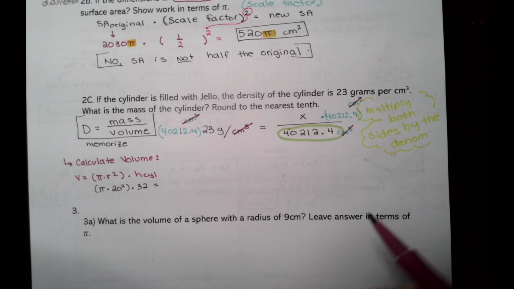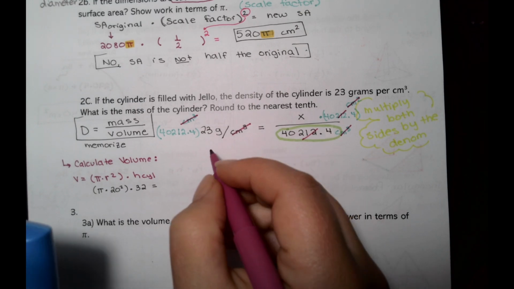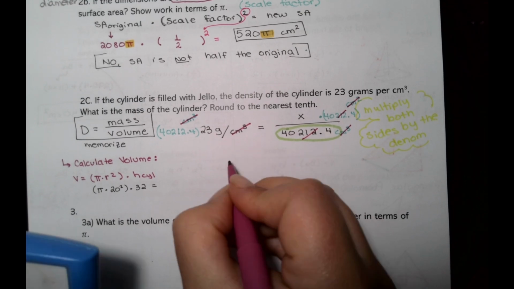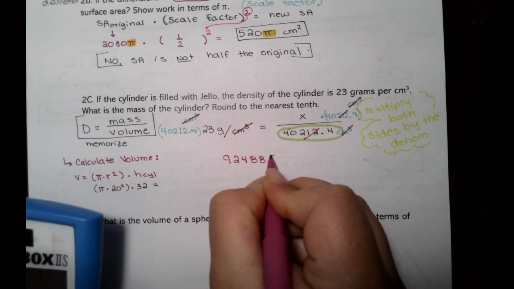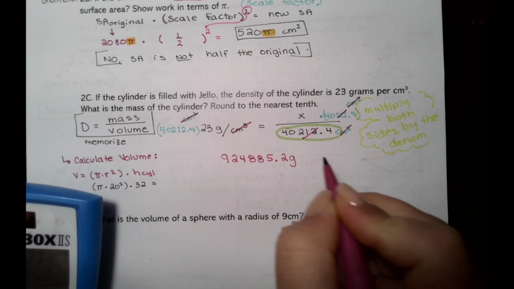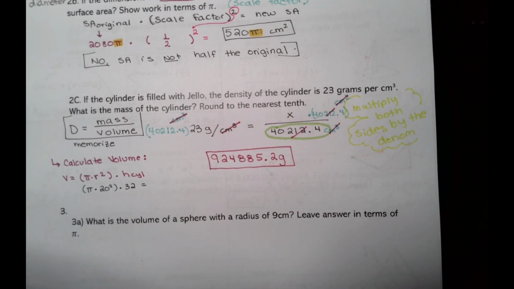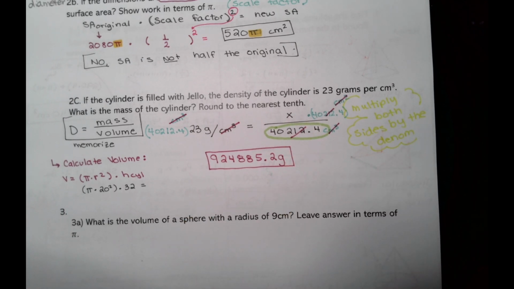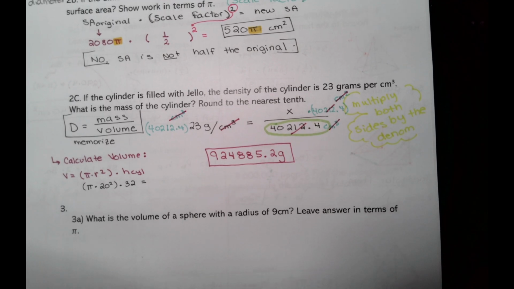Let's go ahead and multiply things out. These two go away, and you're left with 40212.4 times 23, and we have 924,885.2 grams. Again, if you end up using pi, your answer is going to be more accurate here, right? And your answer might be a little bit off, but because they're saying round to the nearest tenth, it is okay to round to the nearest tenth.